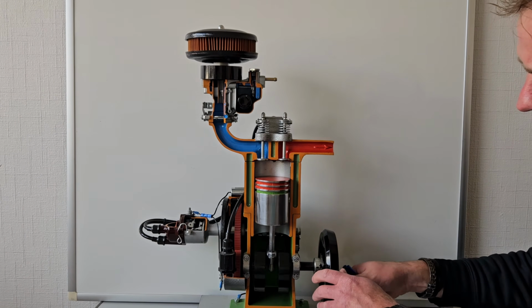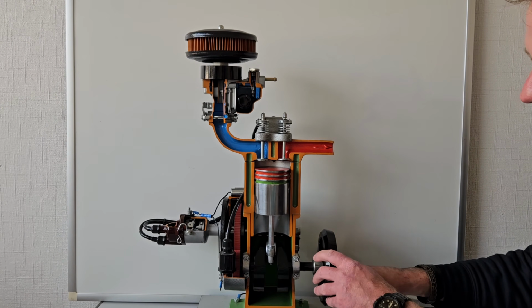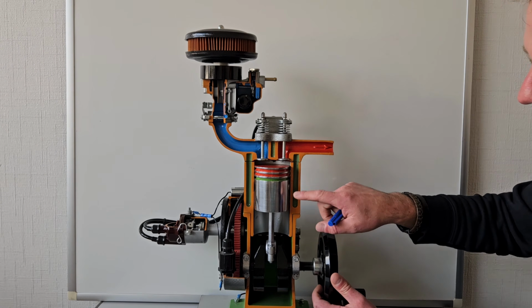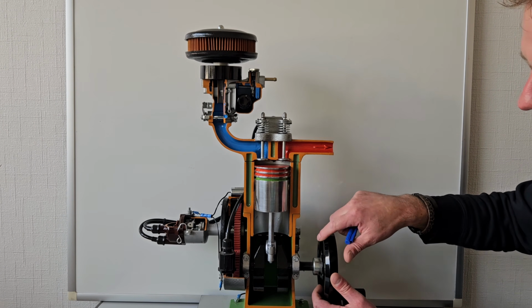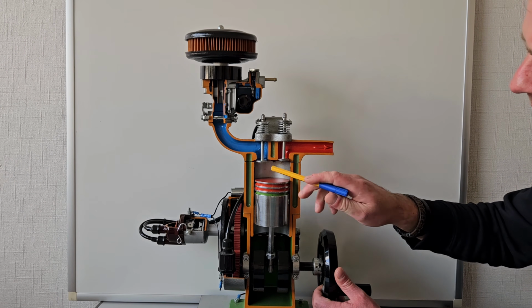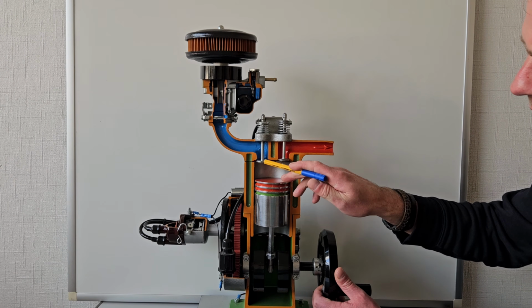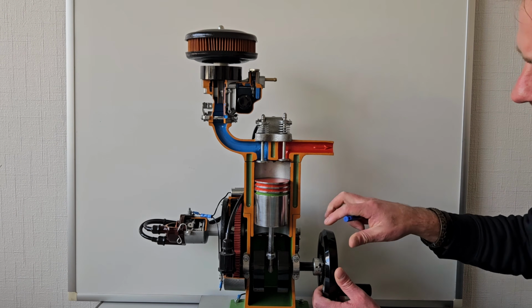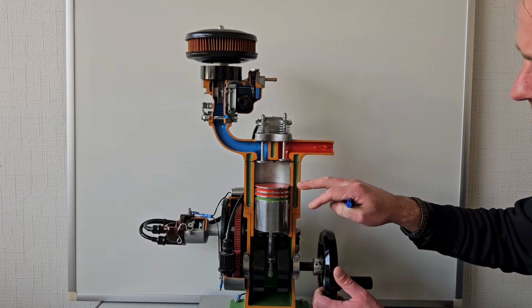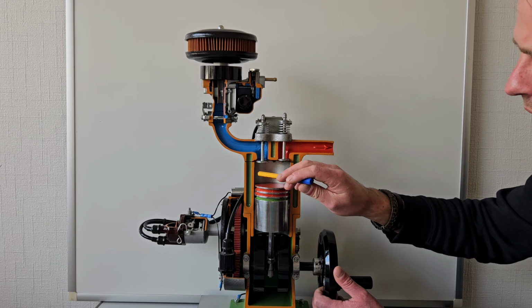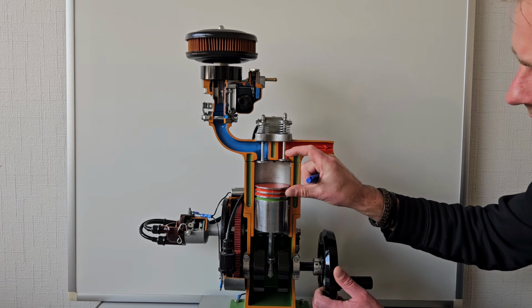Okay, let's see what's happening inside this gasoline or Otto engine. When the piston is going down, the first stroke, we call it an inlet stroke. That means that the inlet valve opens because the space inside the cylinder is getting bigger and bigger because the piston is going down. That means there will be a vacuum because the space is getting bigger.